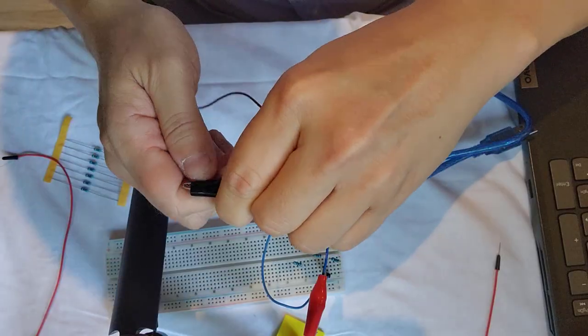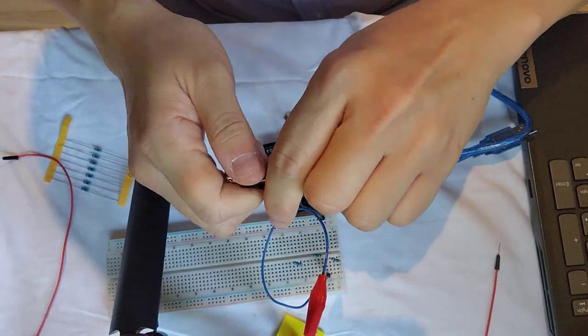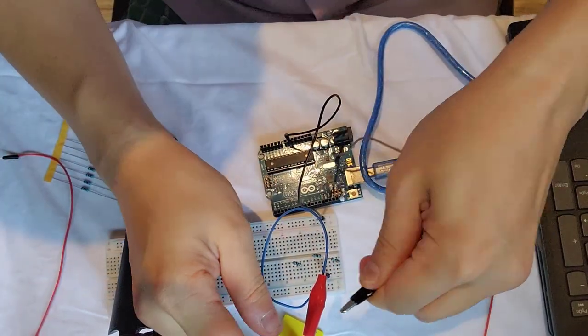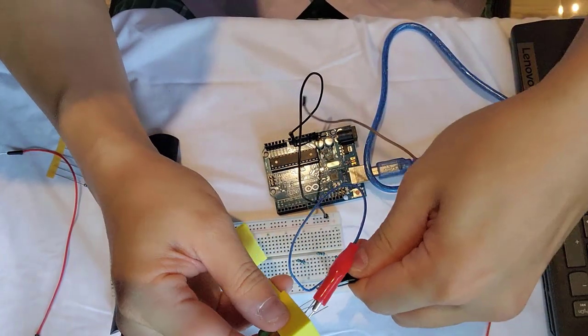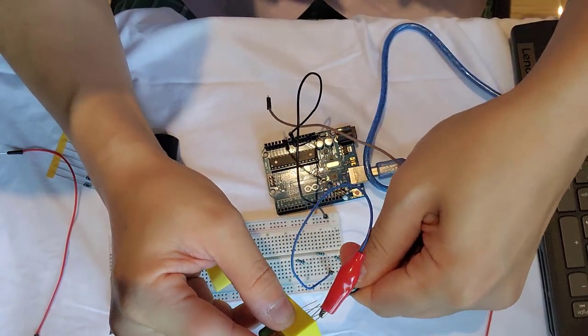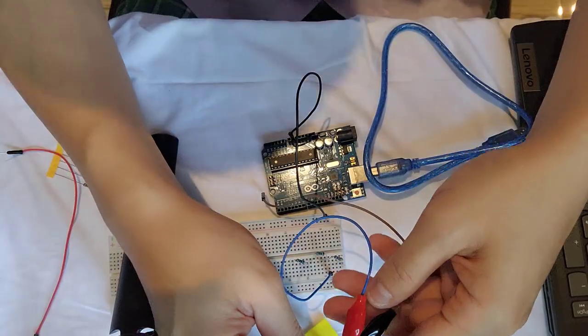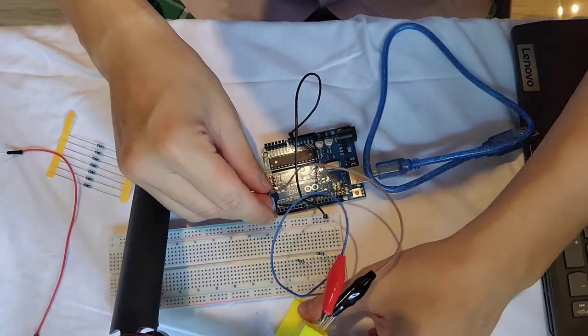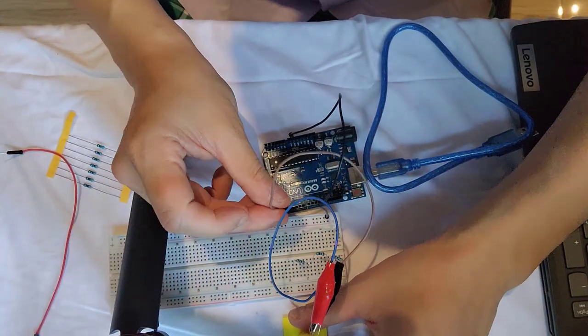Ooh, this clip's a bit tough. Okay, then I'll be hooking this to the second part, the cathode, over there. So where'd I put that? So now the circuit is live.